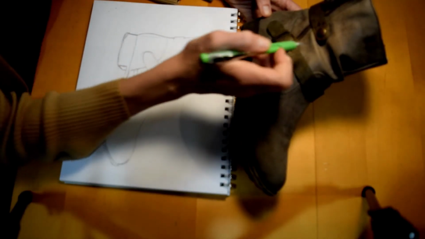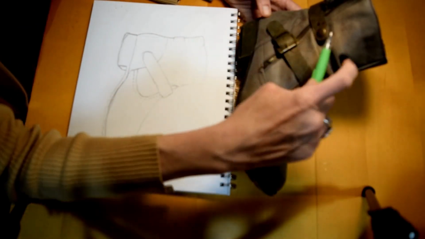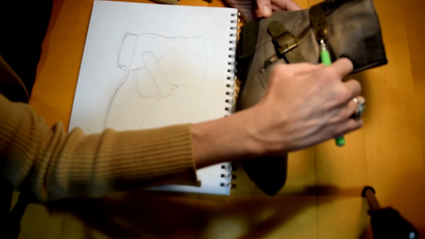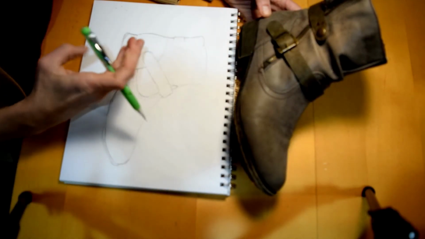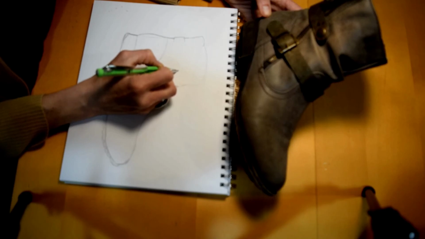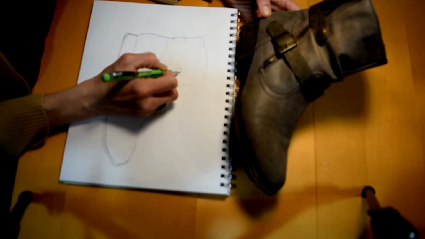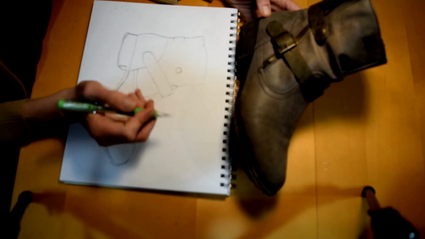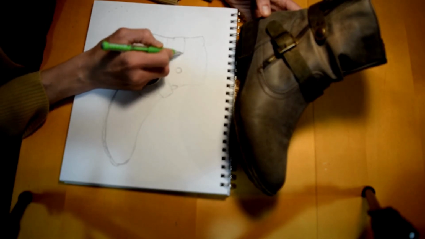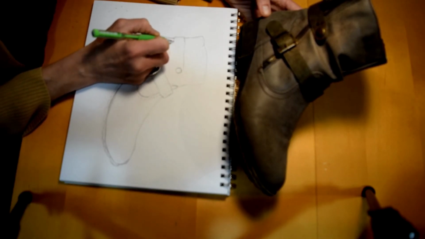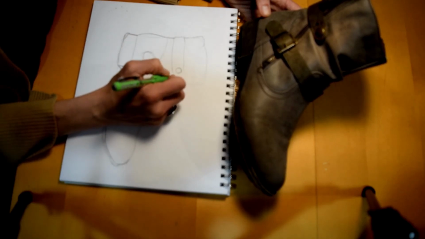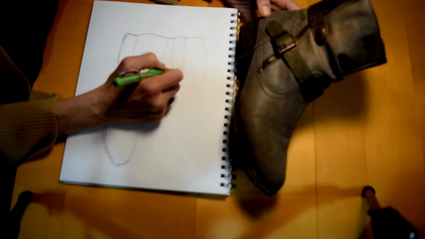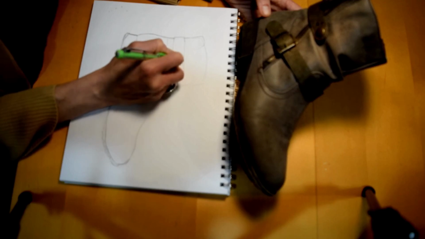So then, how far over is this? Is this halfway? It looks like it goes further than halfway. Definitely does. So maybe kind of over in this area is that, I'll call it that snap or that button. And this kind of has a curve to it. It's following the contour of the boot. Okay, and then around that snap.